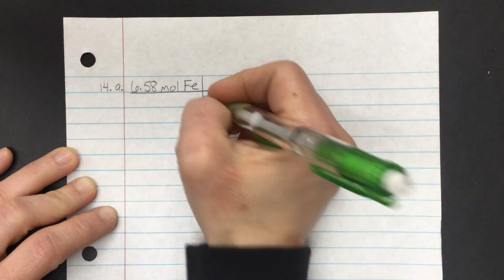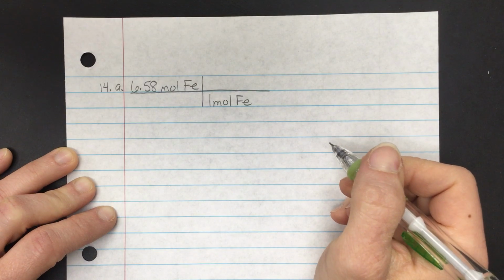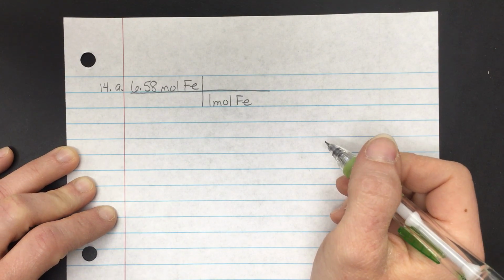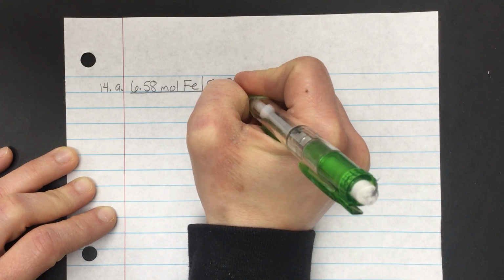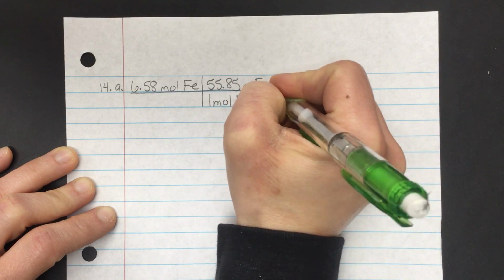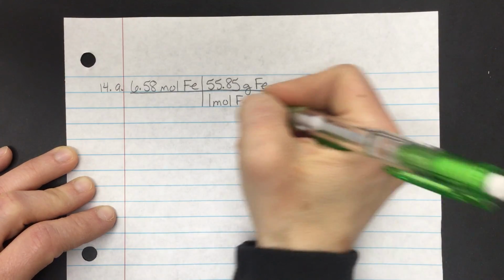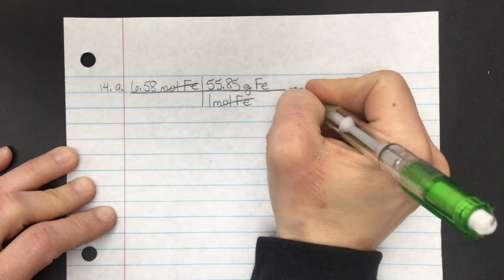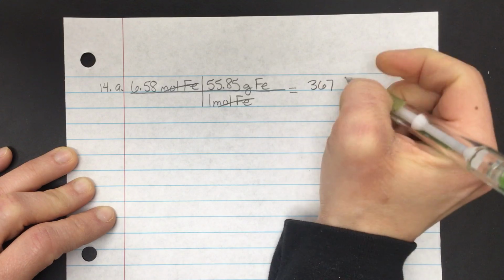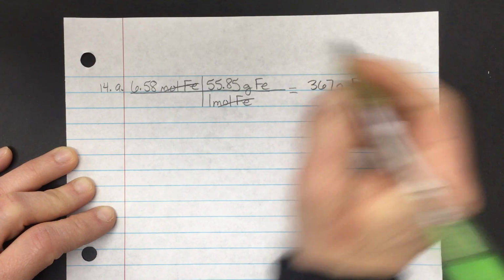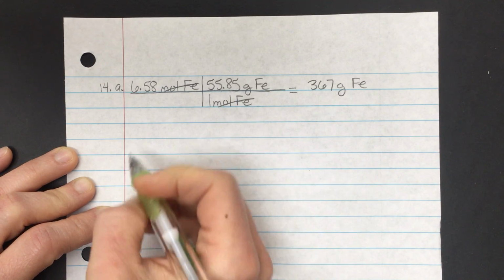So I know that 1 mole of iron, from my periodic table, looking for the mass, is 55.85 grams of iron. And remember, that's from my periodic table. And so I cancel out my moles. I'm in mass. So I multiply those two numbers together, and I get 367 grams of iron, keeping to my 3 significant digits here, because I have 3 here and 4 there.